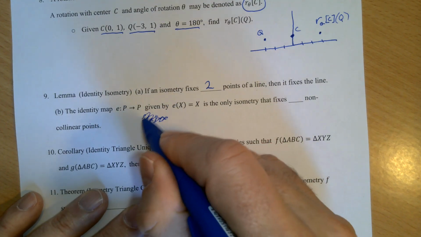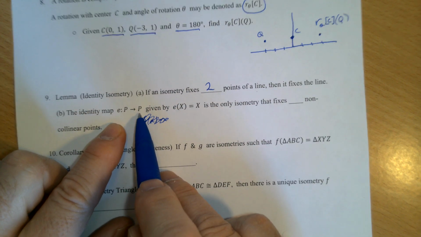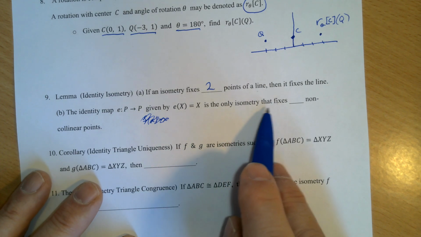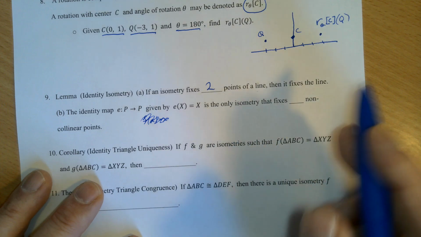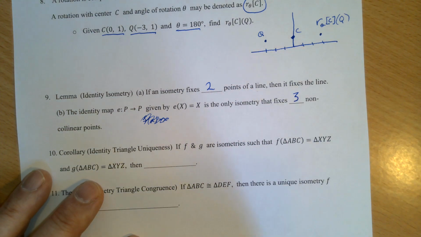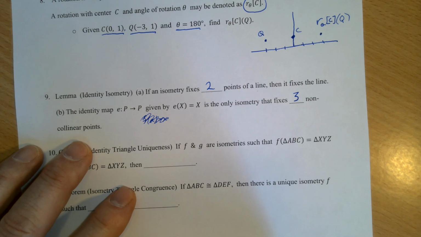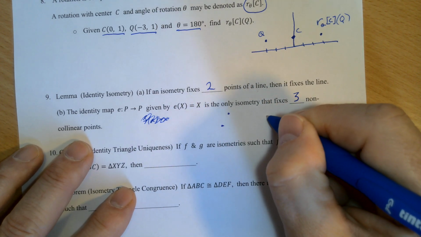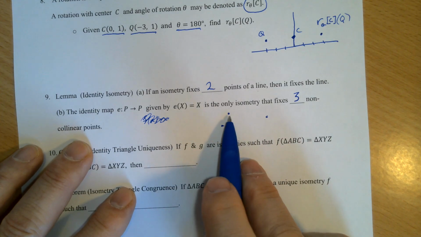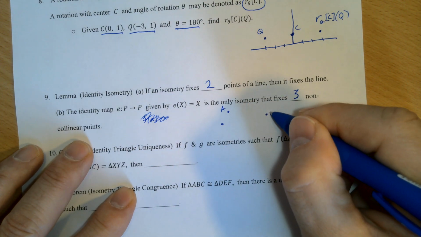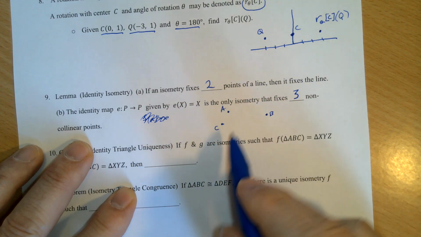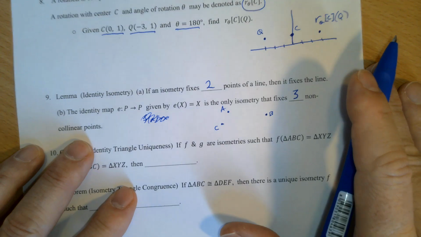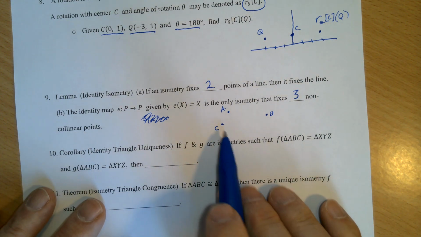So the identity map that maps a point to itself is given by, of course, this for every point x. It is the only isometry that fixes 3 non-collinear points. So if you have 3 points in the plane, and the isometry has f of A is A, f of B is B, and f of C is C, it does nothing with those 3 points. That means it does nothing with any of the points. In other words, it's the identity mapping.